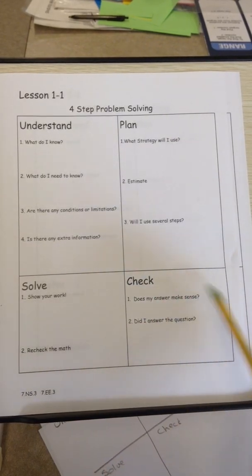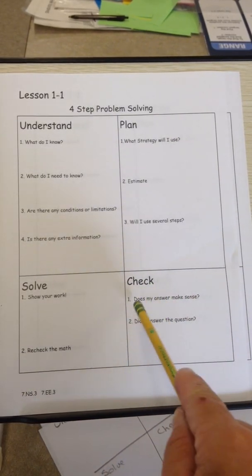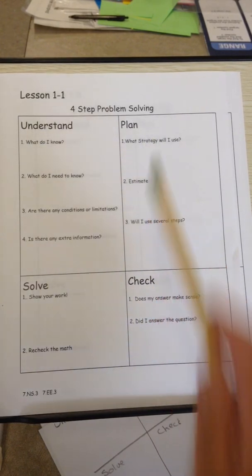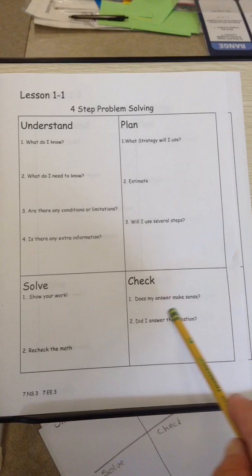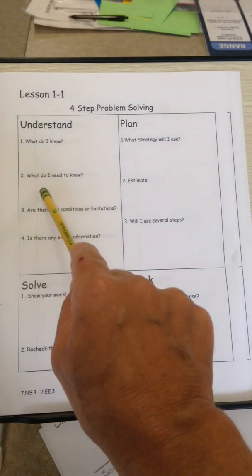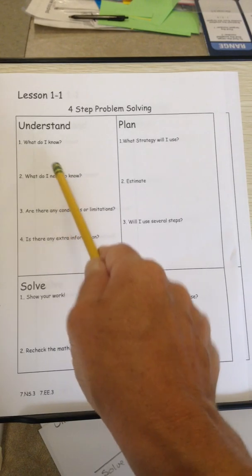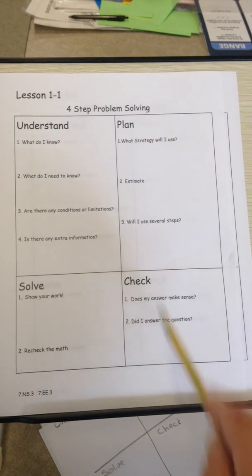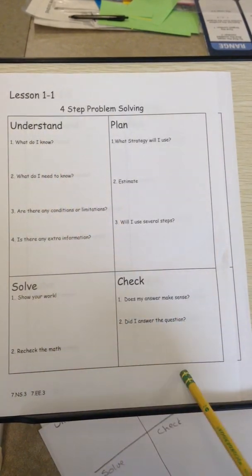And then the last step in the process, you're going to check. Does my answer make sense? Is it close to what I estimated? Also, did I answer the question that it asked? What do I need to know? So you have to double check and make sure that you answered really whatever the question is asking you to.